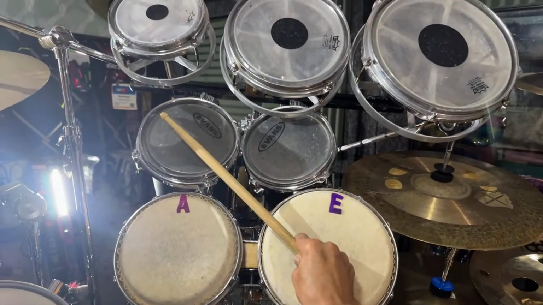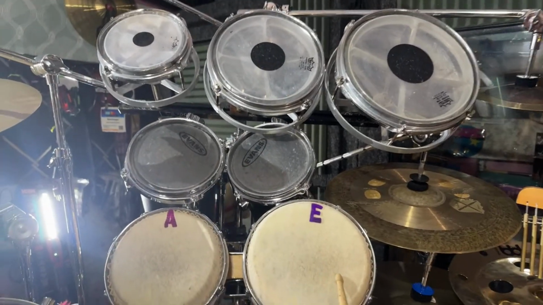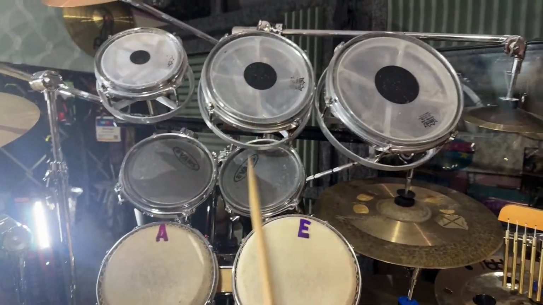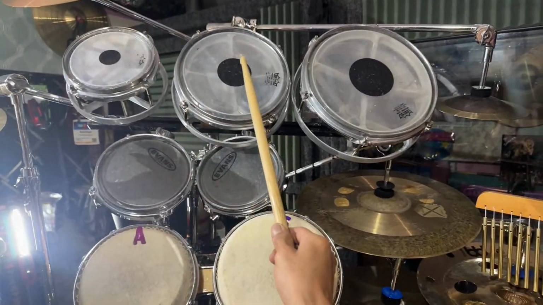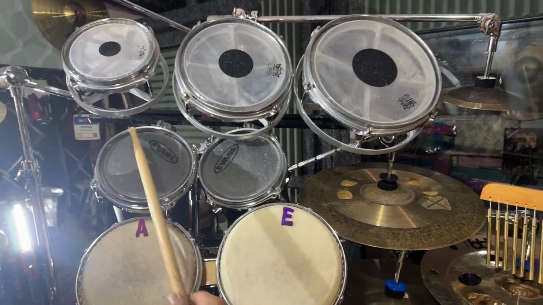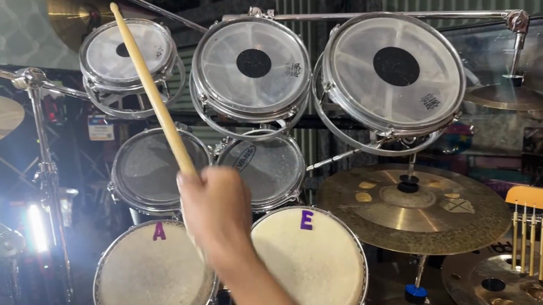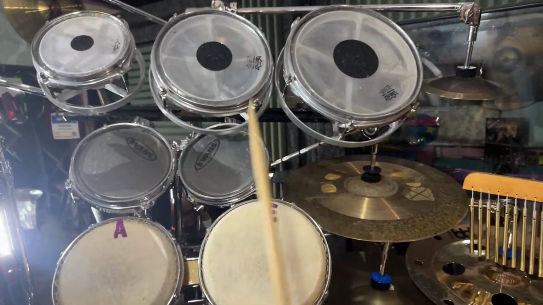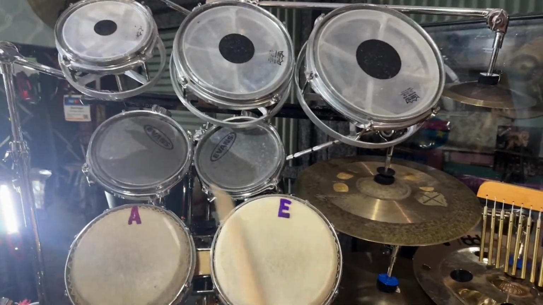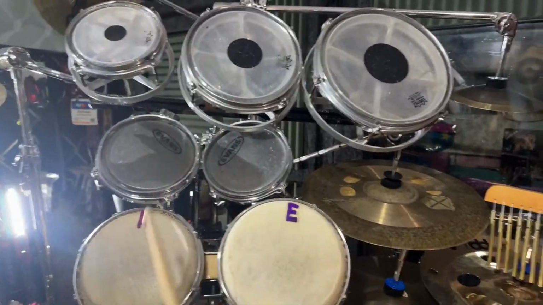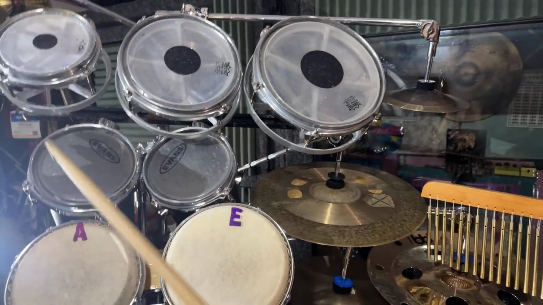So that's an R. And then reverse. So I hope you guys see the R, okay?